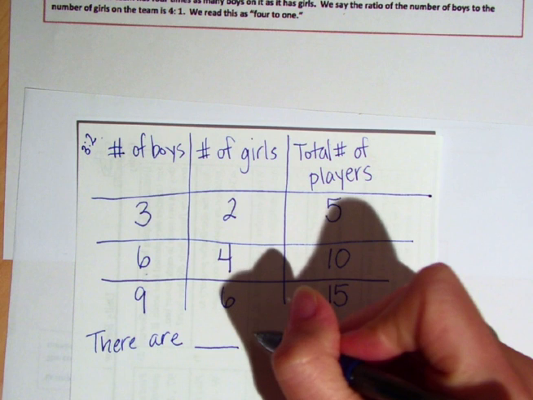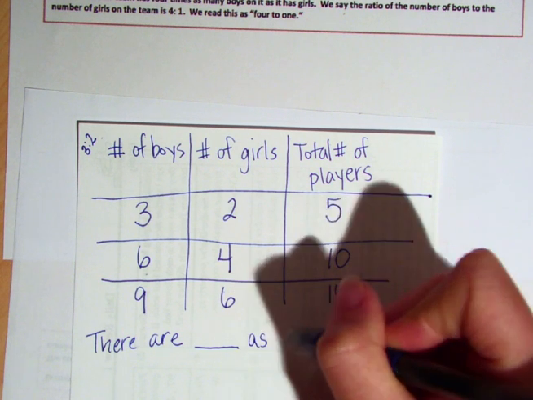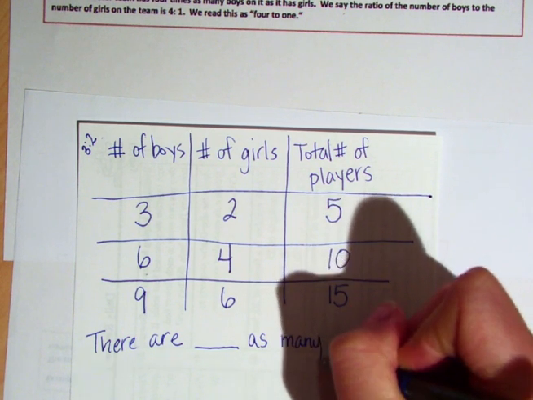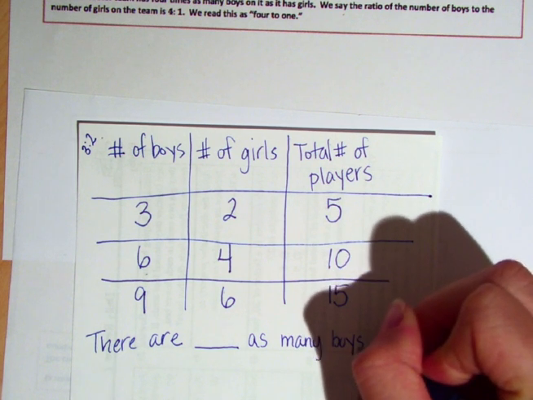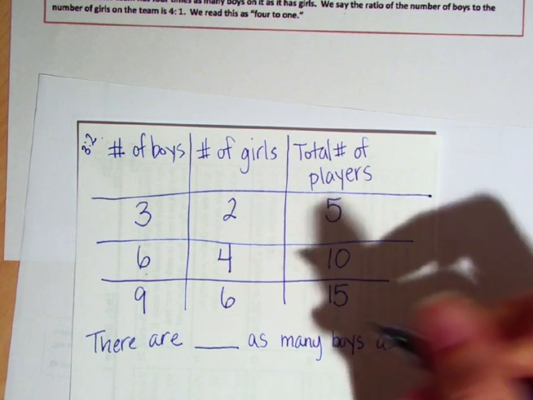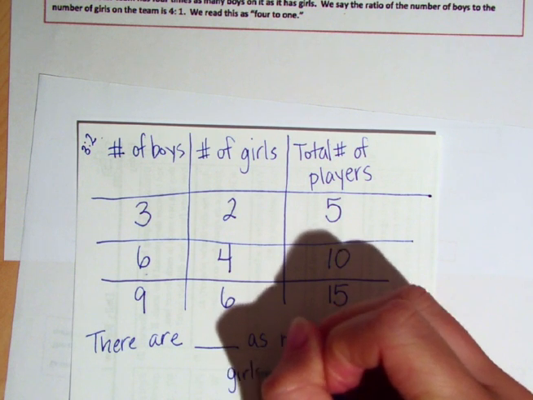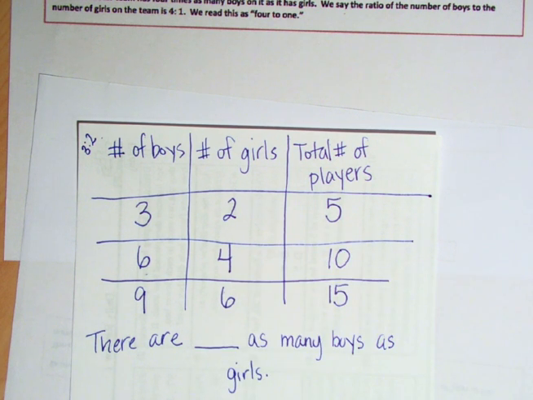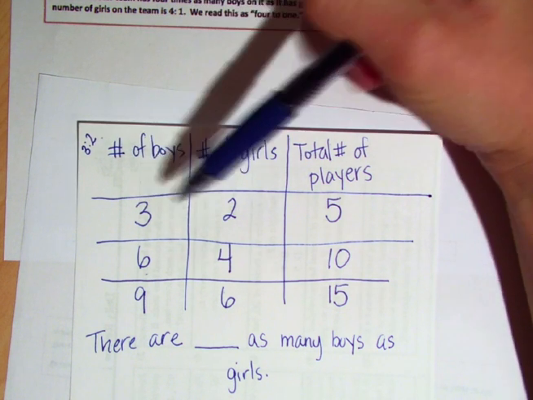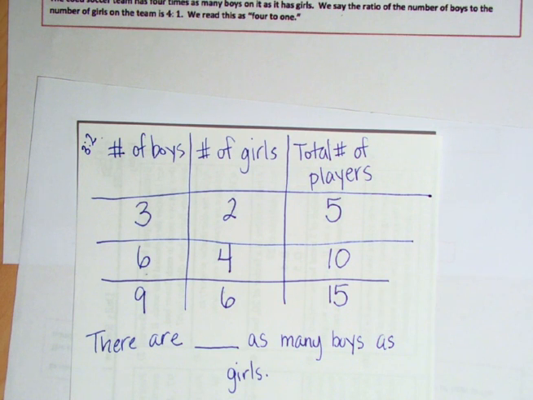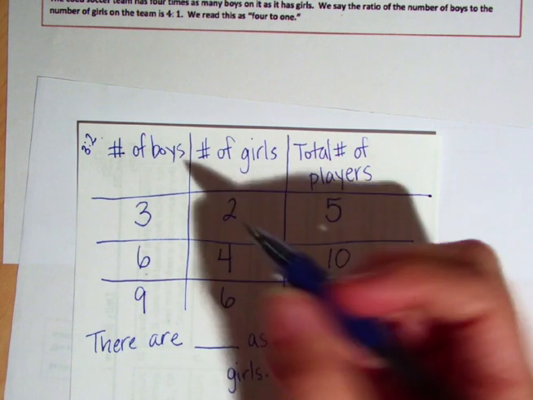There are blank as many, there are more, so more boys. There's blank as many boys as girls. Now, I'm going to say that there are 3 to 2, or 3 halves as many boys as girls.